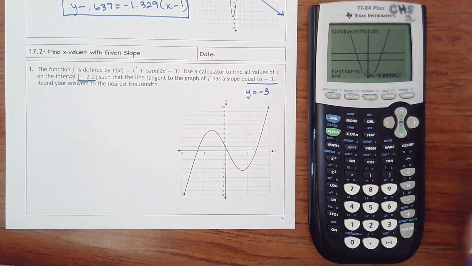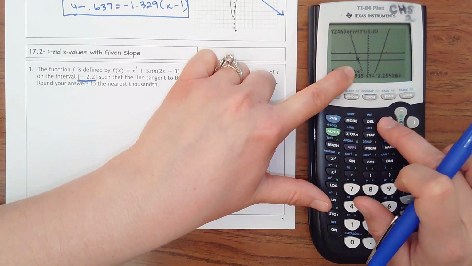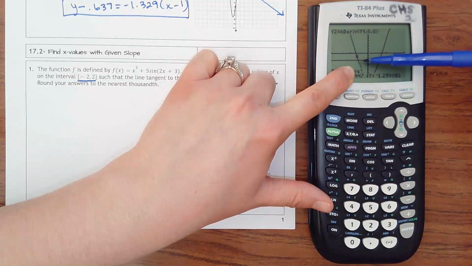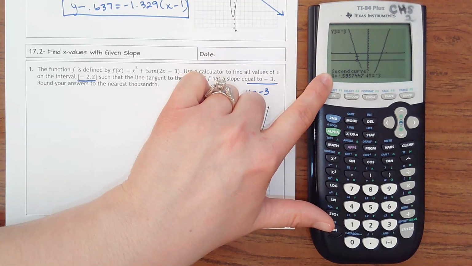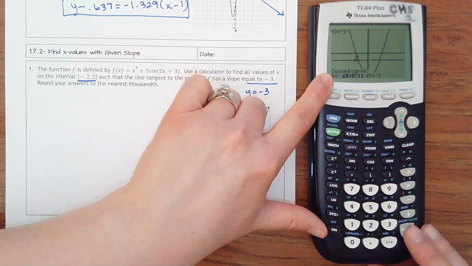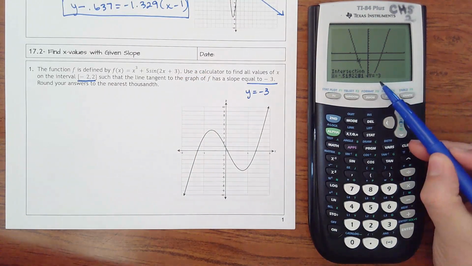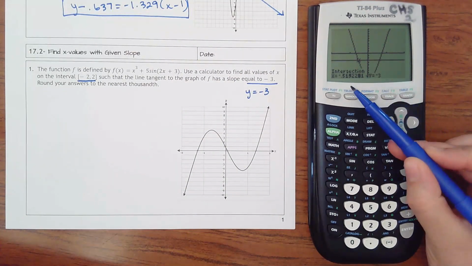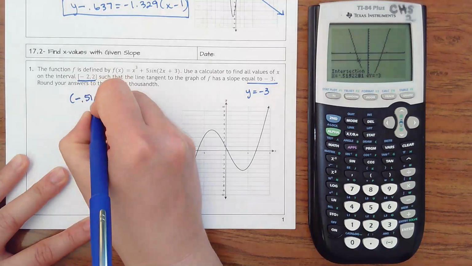Okay, and then it'll ask you first curve question mark. You want to arrow over. I'm going to find this one first. Arrow over to where you're close to this point of intersection. Hit enter. Then it'll say second curve. Well, it'll automatically put it on the second line, which is the horizontal one. I mean, you could move it left, right, but you don't have to. Hit enter. And then guess, enter. So you have to hit enter 3 times. And see how y is -3? That's what we wanted. The x value is -0.519.